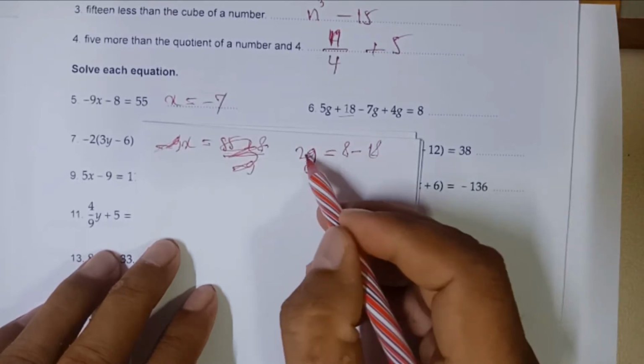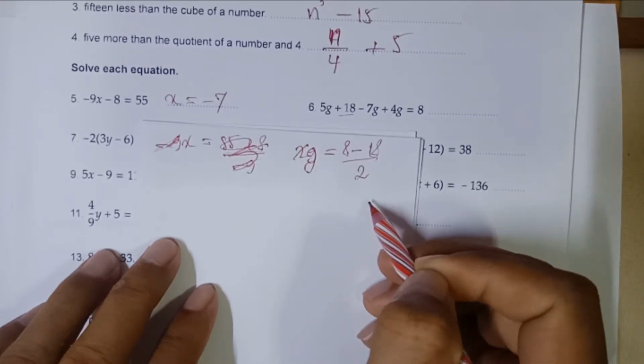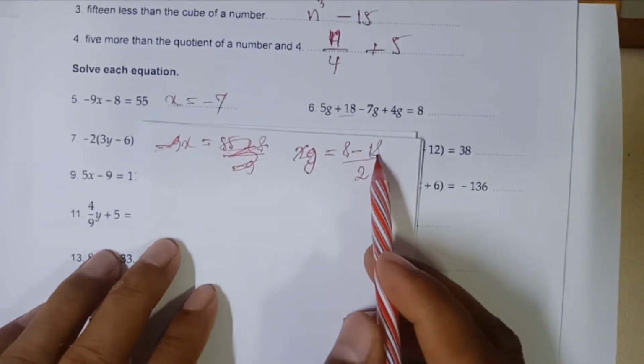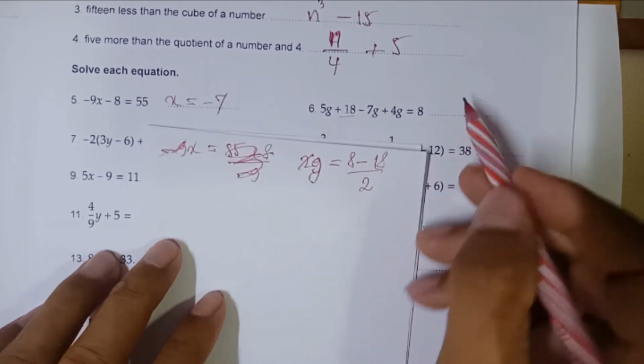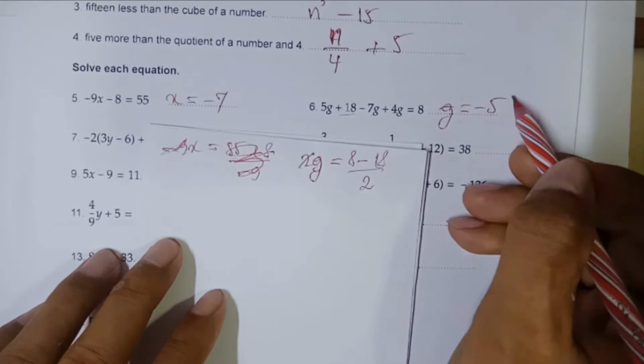So you have 2g equals 8 minus 18. To get g, you simplify by 2, divide by 2 like this. So 8 minus 18, you have negative 10. Divide by 2, you got negative 5. So g equal to negative 5.